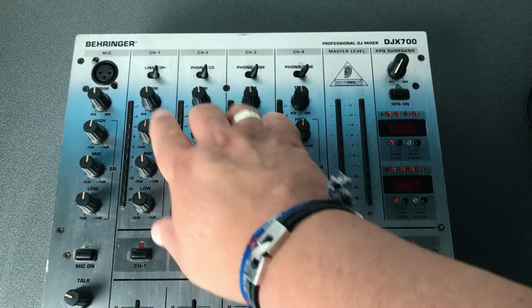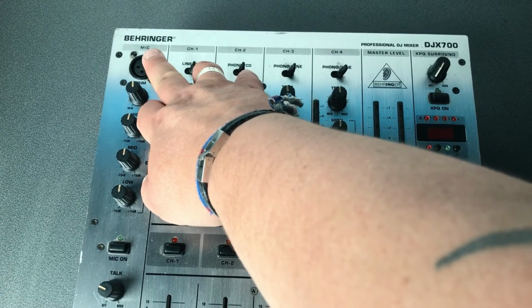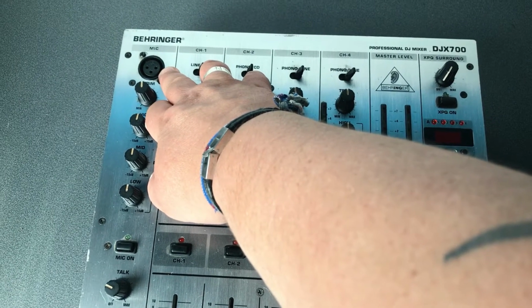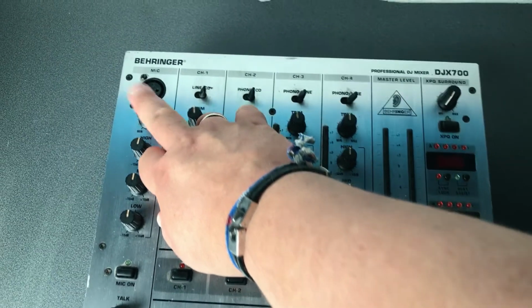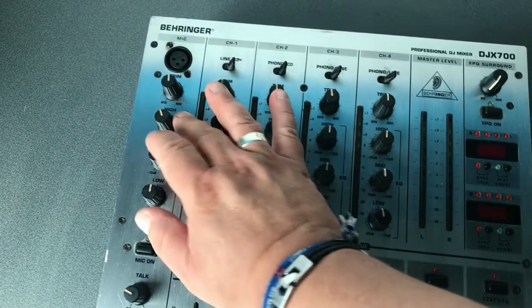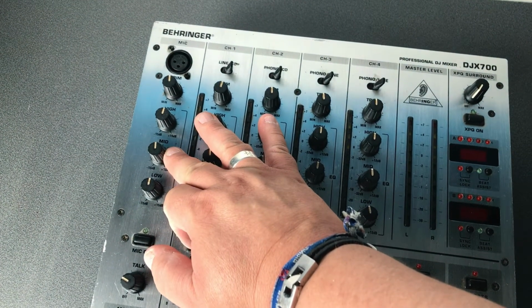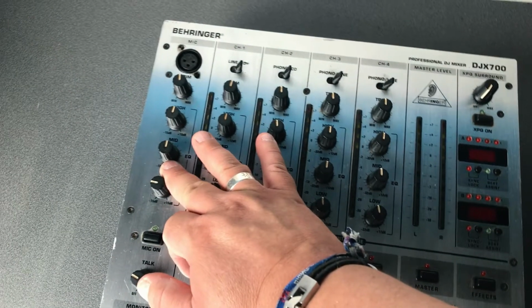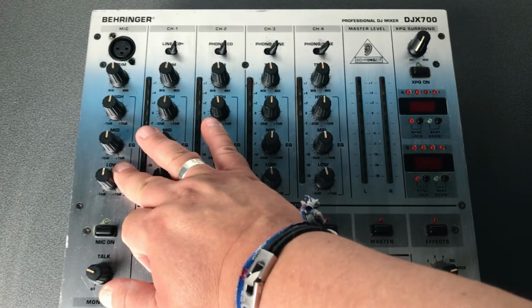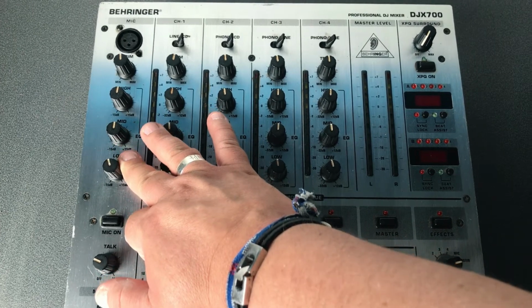So on the left hand side, let's start at the left. We have the mic input. That's where the XLR for the mic lead will go in. Then you have a trim on the top, and then you have the high frequencies, so you can alter the high frequencies, the mid-range of your voice, and the bass of your voice. In my case, I'll turn the bass down if my voice is a little bit bassy.